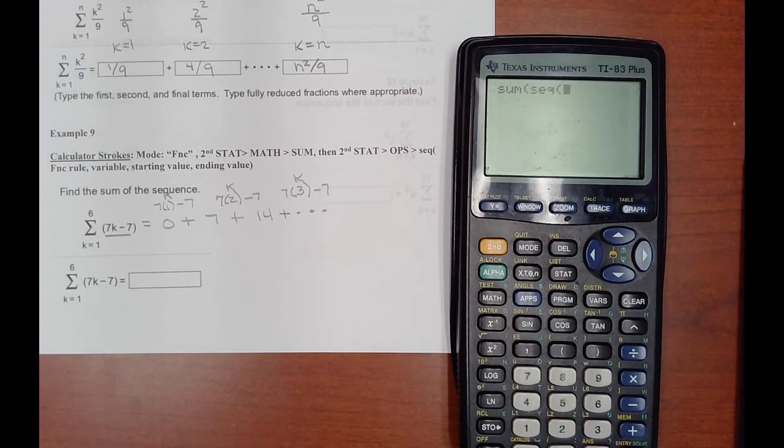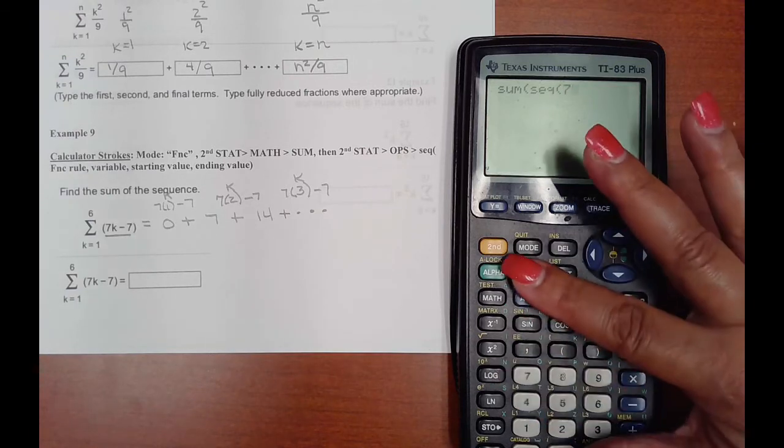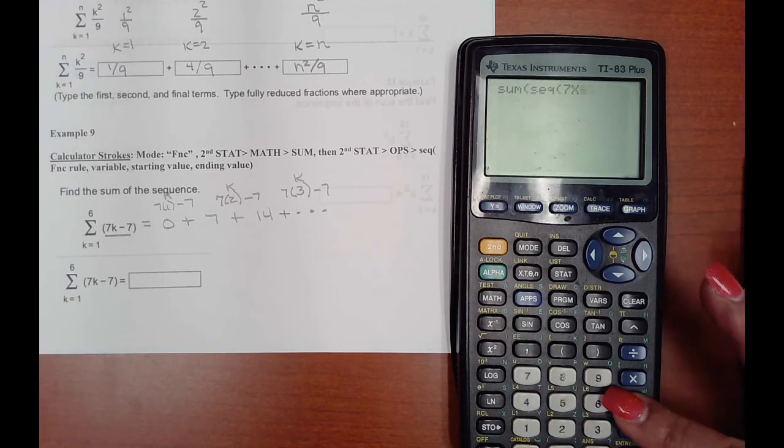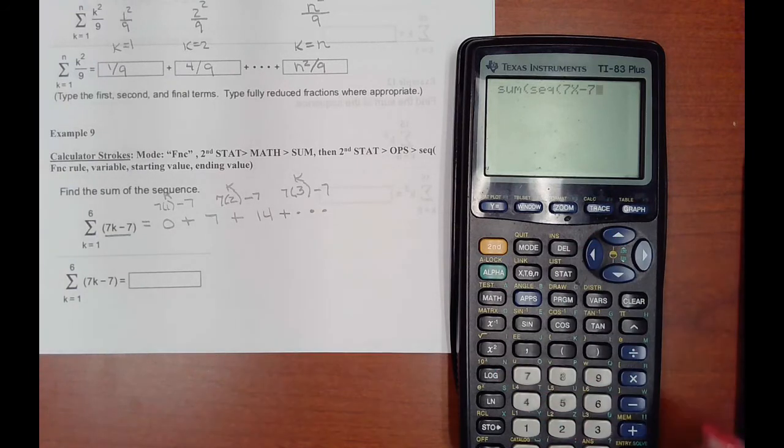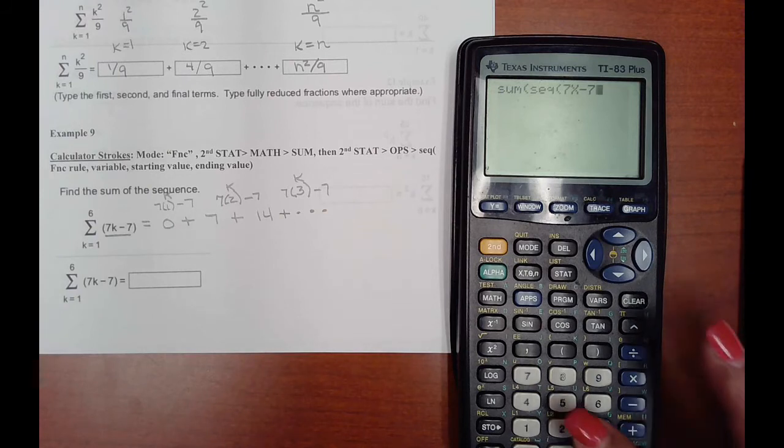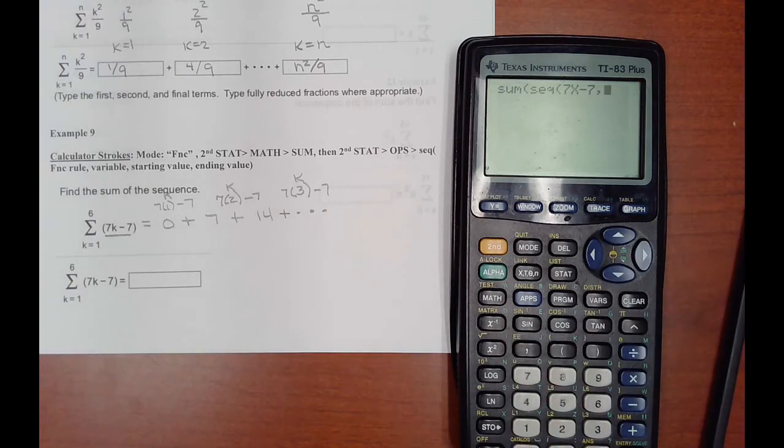And then we would tell the calculator what the parameters of the sequence were. We would say, what is the rule that's being used in this particular formula? Well, 7x minus 7, or if you left it in sequence mode, 7n minus 7. Okay, then we would put a comma, and after doing that we would give the variable that's being mentioned.